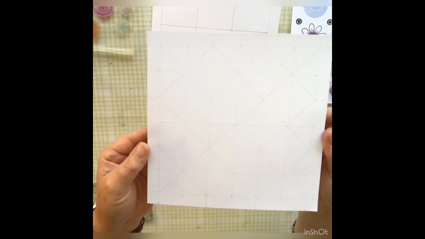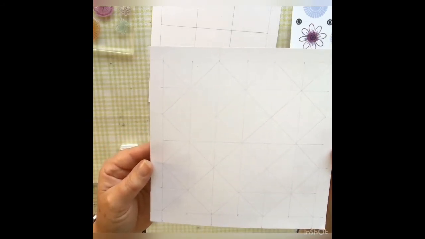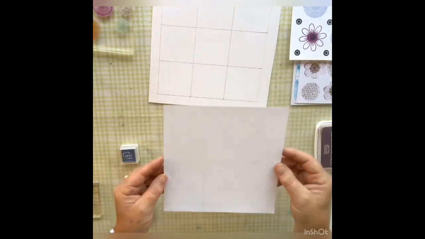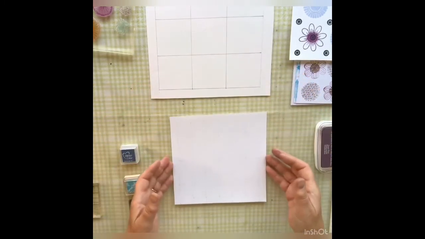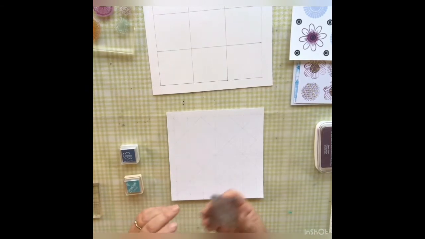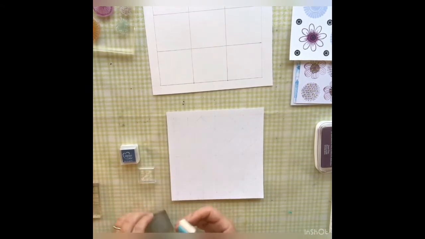So they are 1 inch in diameter, and then they've got a diagonal line running through them all as well. Now this just helps if we want to do something that's slightly on the diagonal. So I'm going to use a leaf stamp here and this lovely pale aqua colour.